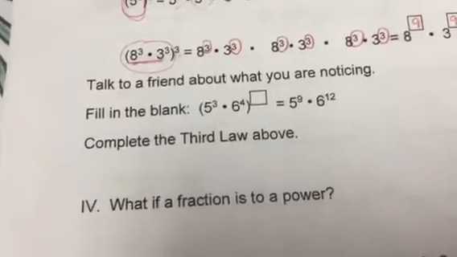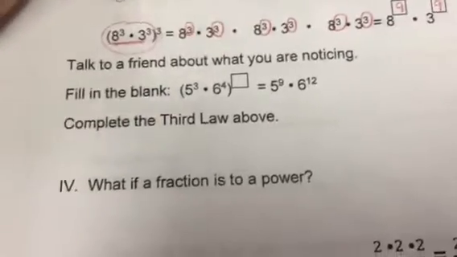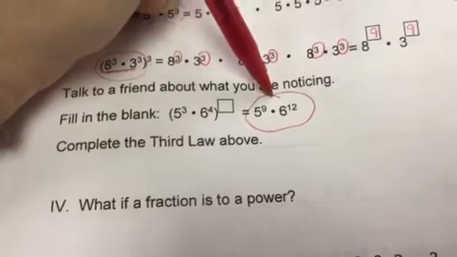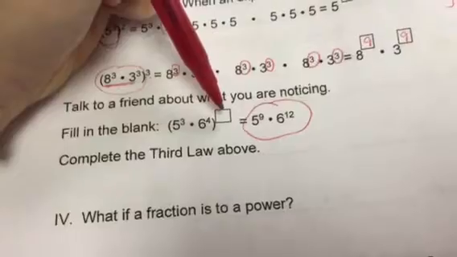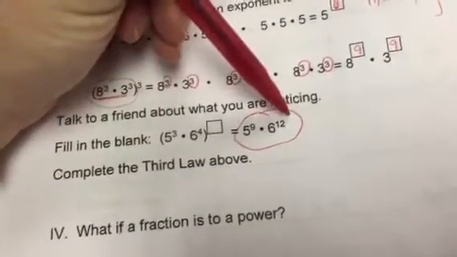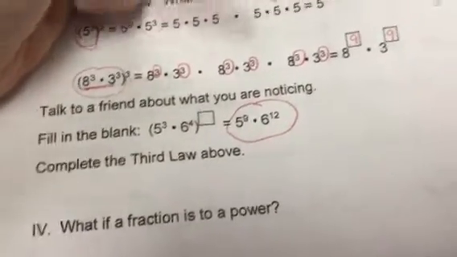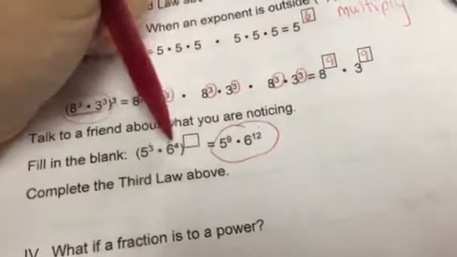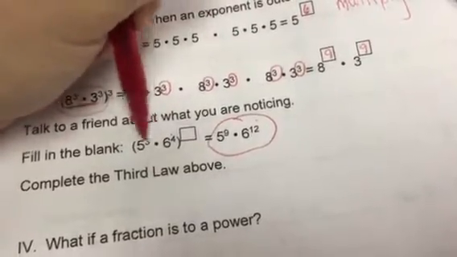All right, this does say talk to a friend, but you're doing homework, so I'll talk to you. Fill in the blank, we're going to work backwards. So if this is the answer I get, what exponent or power was placed here to get to that point? So if I multiply to get the answer, to reverse it, I need to do the inverse operation, which is division. So if I see a 9 here and a 3 here, and a 12 here and a 4 here, I'm dividing both of those by 3 to get to what's here on the left-hand side.